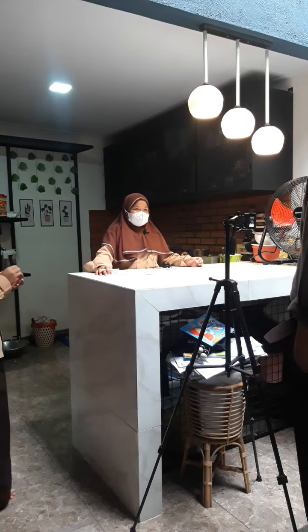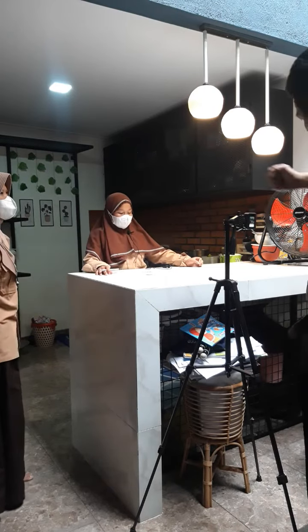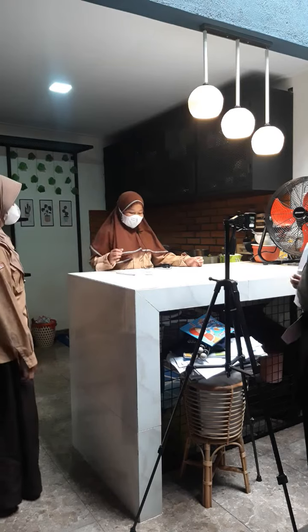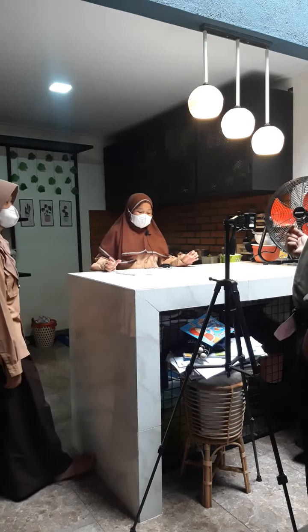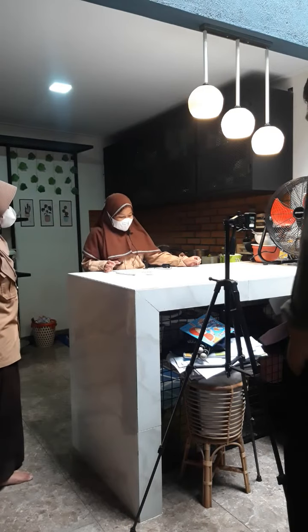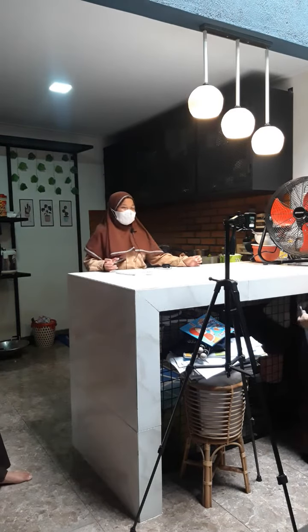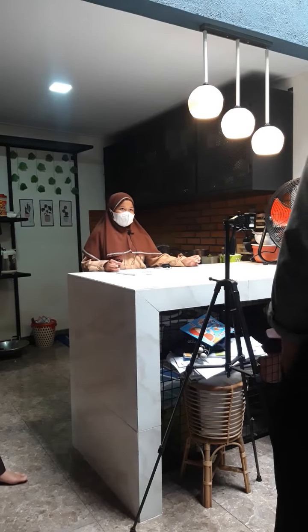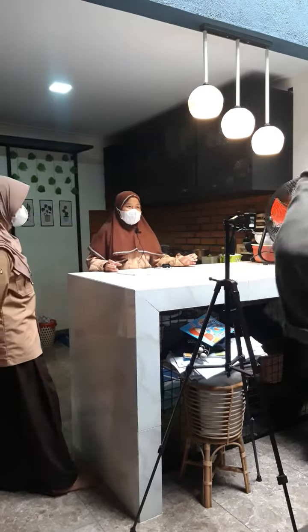Then, I stir. You can say stir, so you have to say like this. Stir. Stir into balls, place them on a baking sheet. I place the baking sheet into the oven.